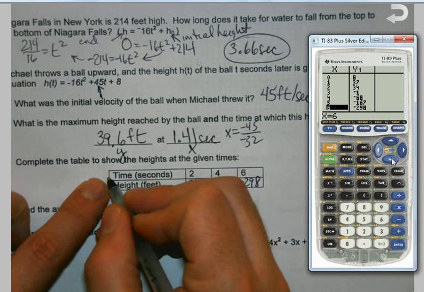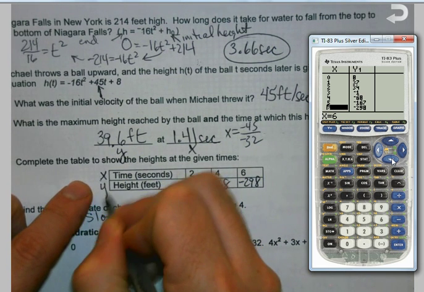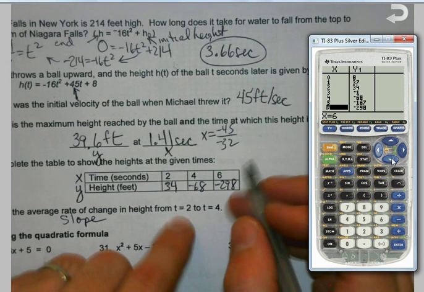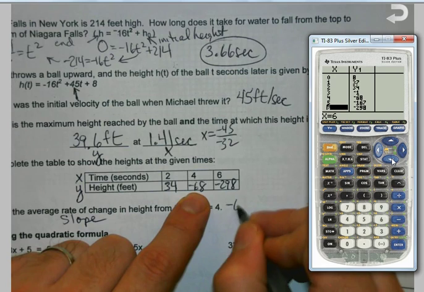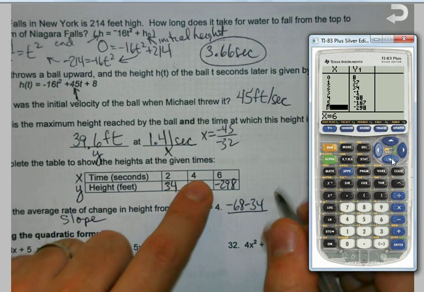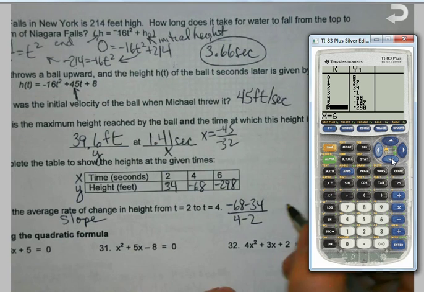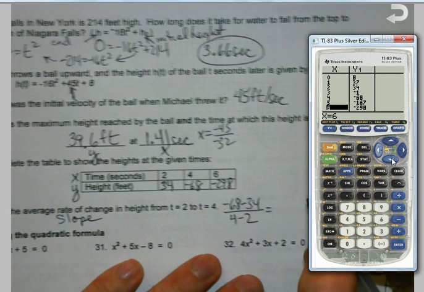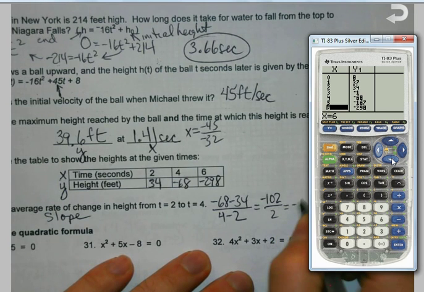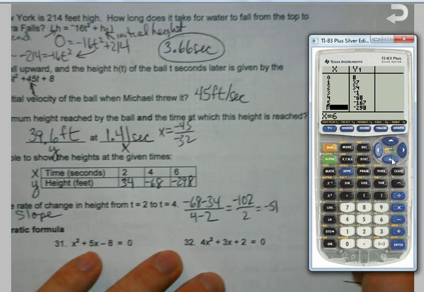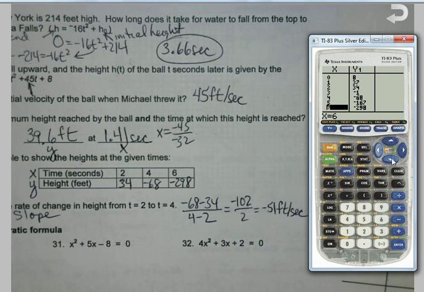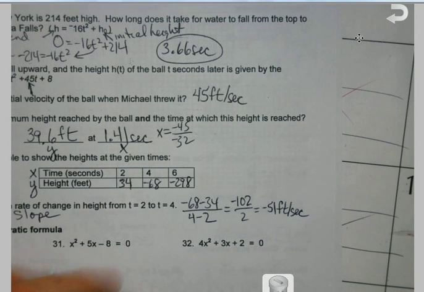And again, my time is always going to be my x. My height's always going to be my y. So think about slope. Slope, it's the difference in y. So negative 68 minus 34 over the difference in x. And yes, it's okay to get a negative slope. But again, I'm going to work with a label here. Once it gets there, it's heading downward now at about 51 feet per second.